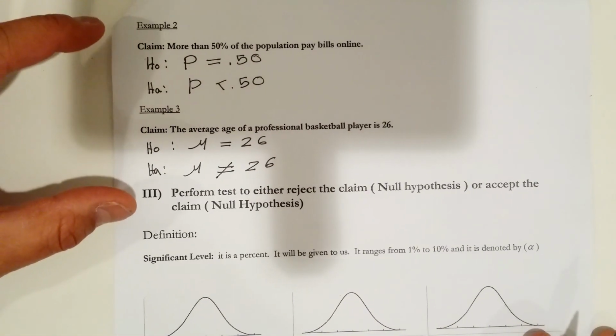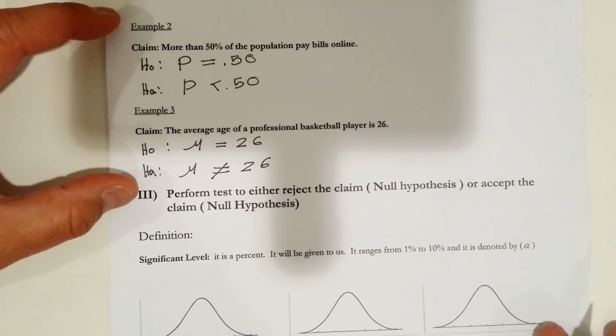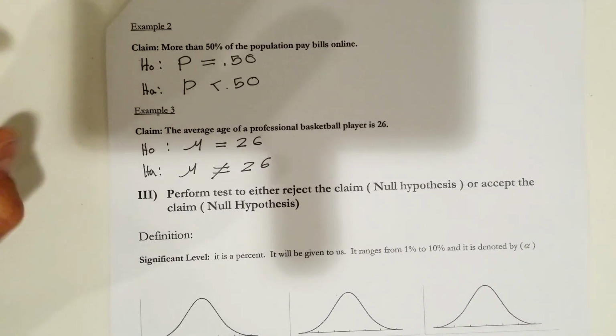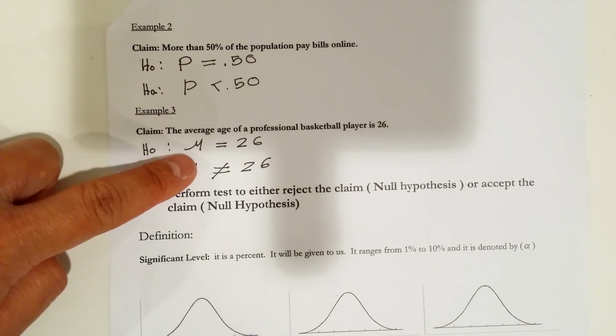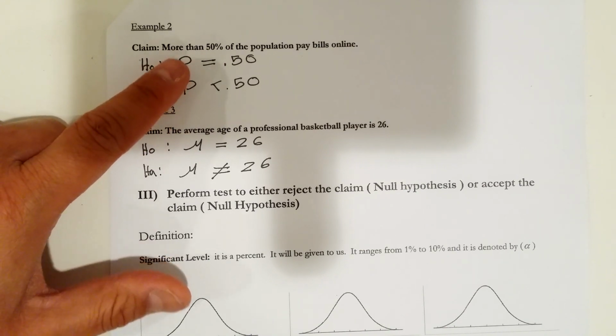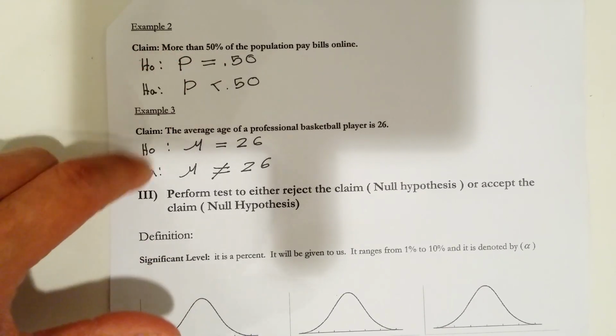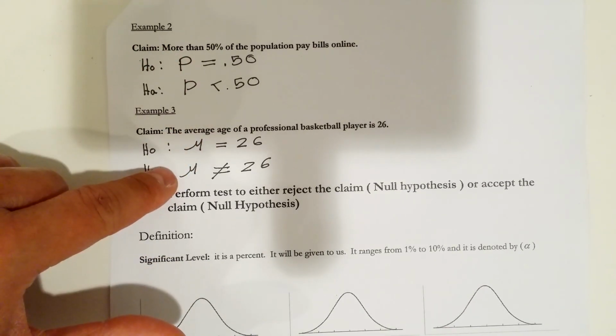We're going to go through this, and when we get to examples, hopefully you'll be able to have a clear understanding of these. But remember, for now, make sure you know when to use the letter P, when to use the letter mu. If they're talking about percentage, proportion, use the letter P. If they're talking about average, use the letter mu.